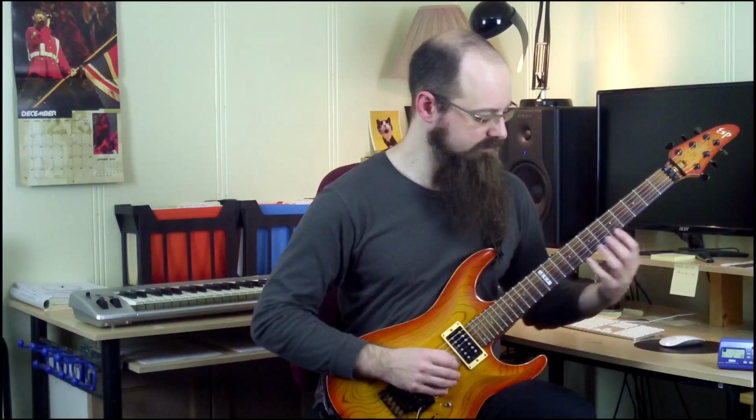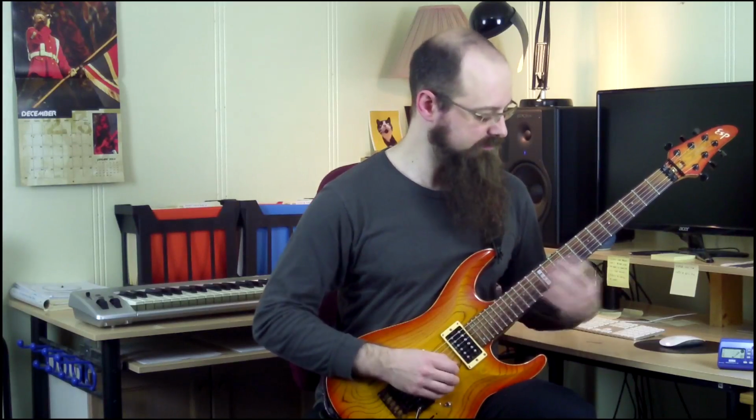A sequence that sounds naturally in 4 is this one. I can play the very same sequence with 3 notes per beat, and now the accents are going to be displaced with respect to the original.